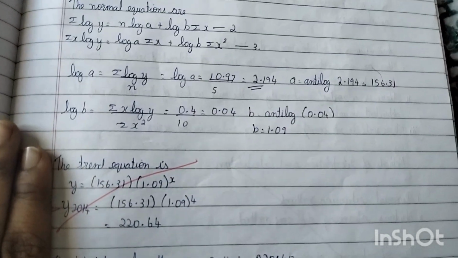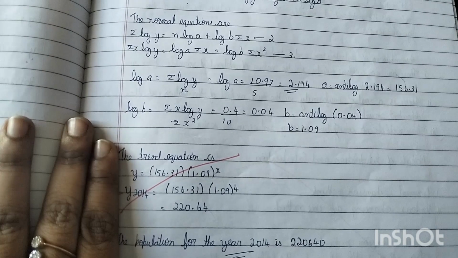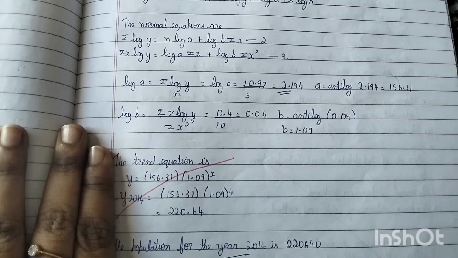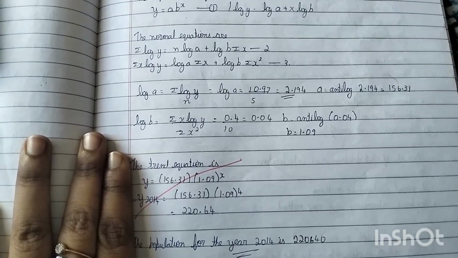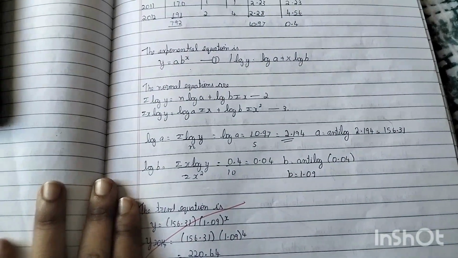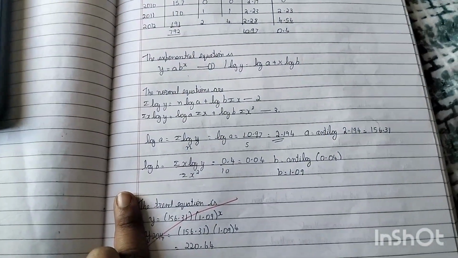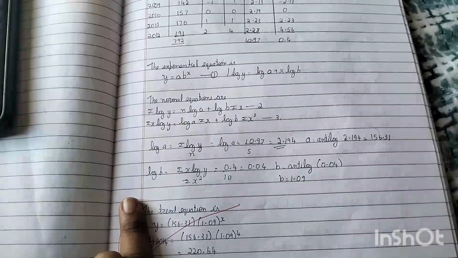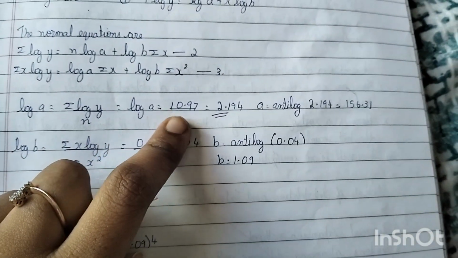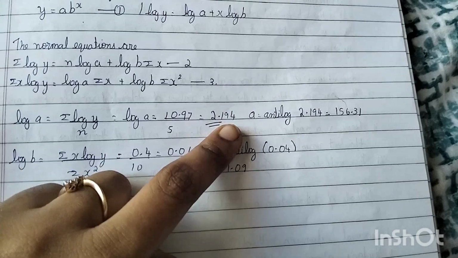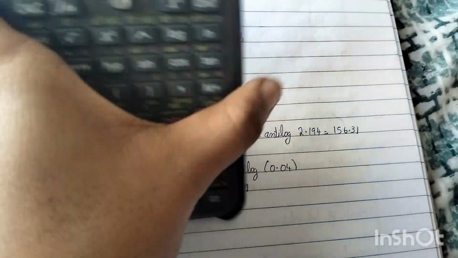And the trend equation is y is equal to 156.31 into 1.09 to the power of x, and y of 2014 is the same. So it's going to be 220.64 because the equation is y is equal to ab to the power of x. So that's how I've got 156.31 into 1.09 to the power of x. Finding log a, you get 10.97 divided by 5, that is 2.194. Then you do anti-log of 2.194.